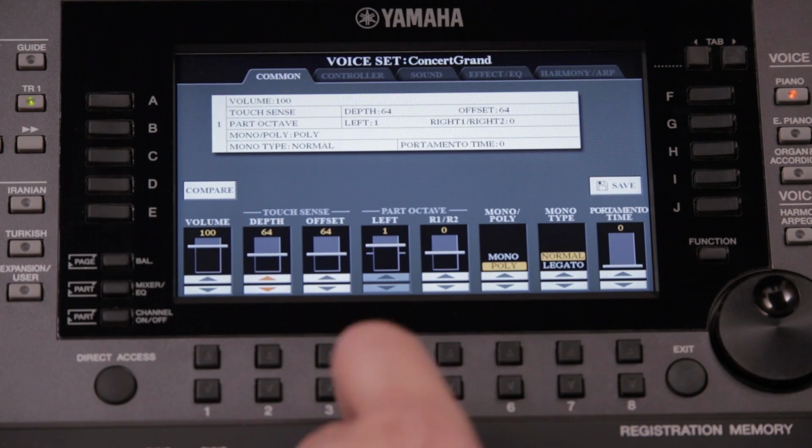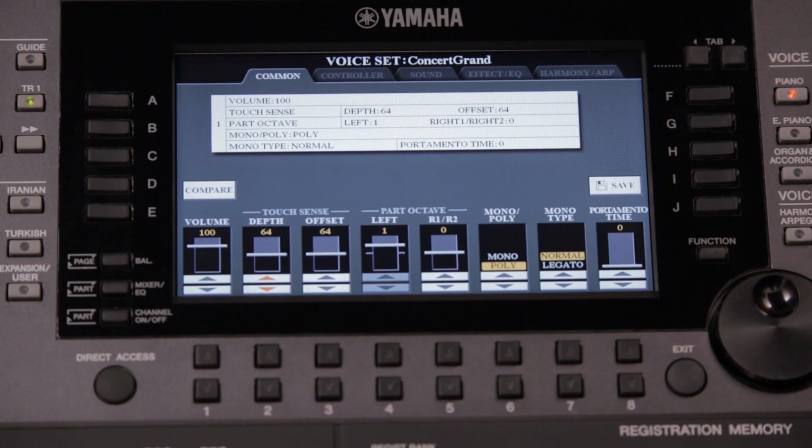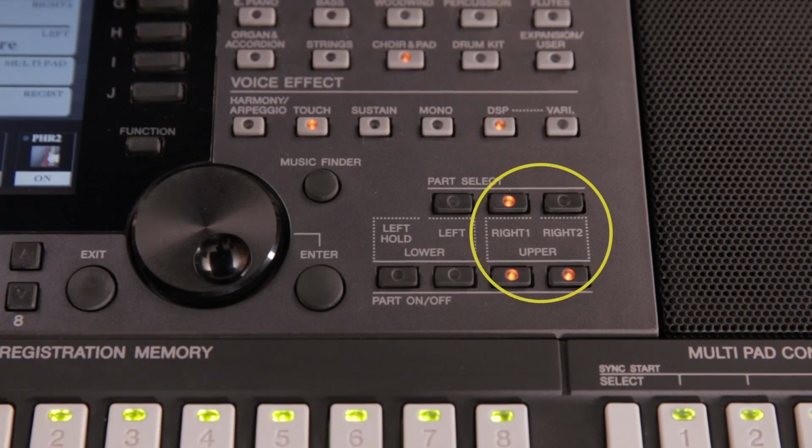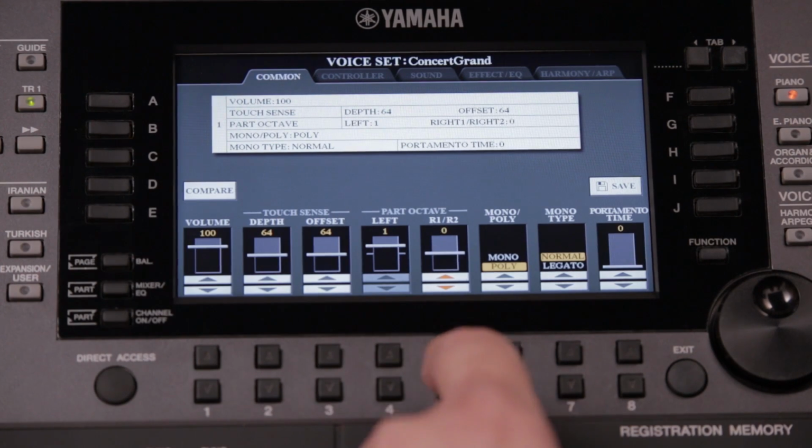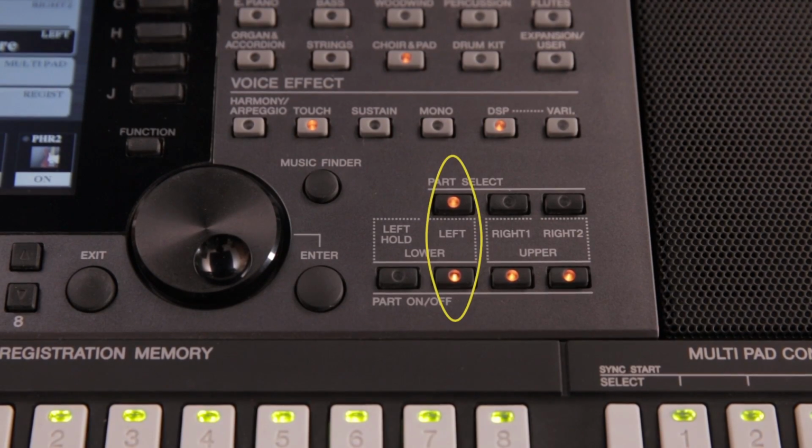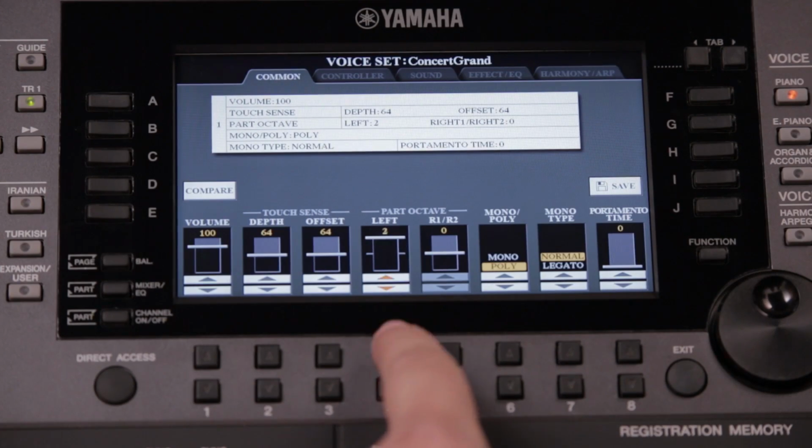Part octave parameters allow us to increase or decrease the octave. If the selected voice is right 1 or right 2, both will be available for editing. But if the left voice is selected, then we'll find the left parameters available.